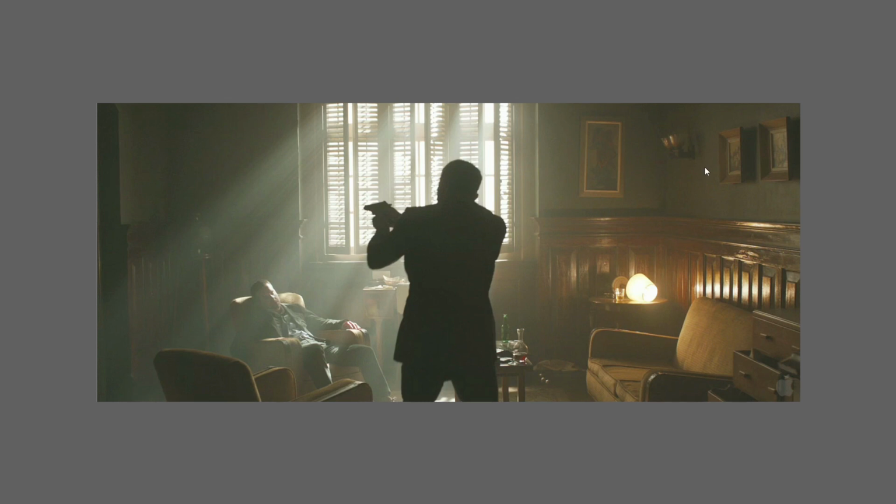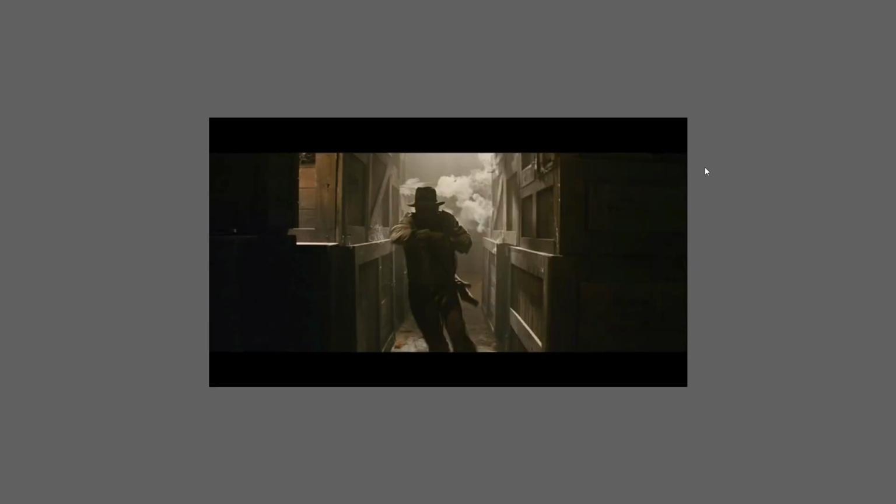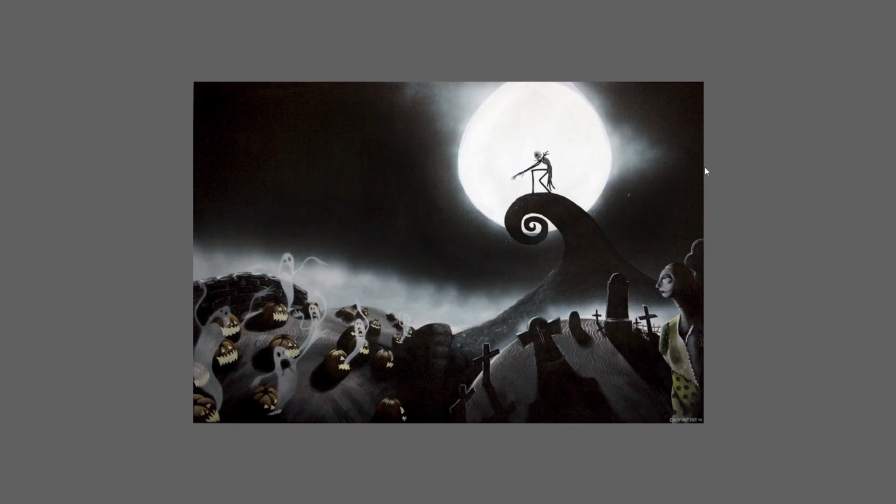Silhouettes are a device which are very commonly used in film and animation, and obviously they're particularly suited to stories that are dark and moody. So here's a few more examples. Here's one again from Skyfall, this time from Indiana Jones and the Kingdom of the Crystal Skull, and here's one from The Nightmare Before Christmas.